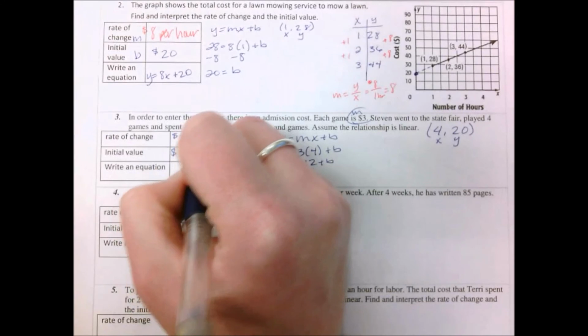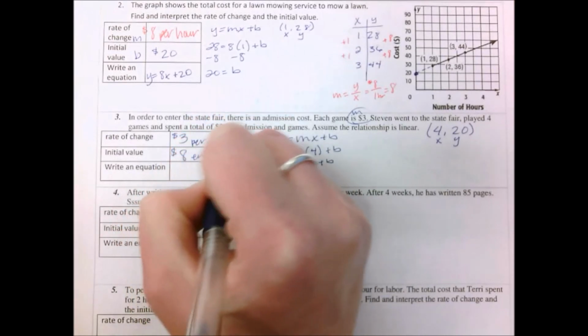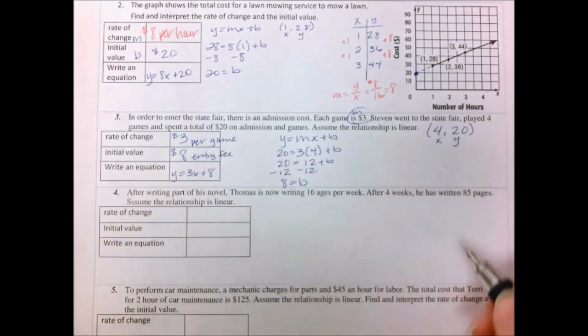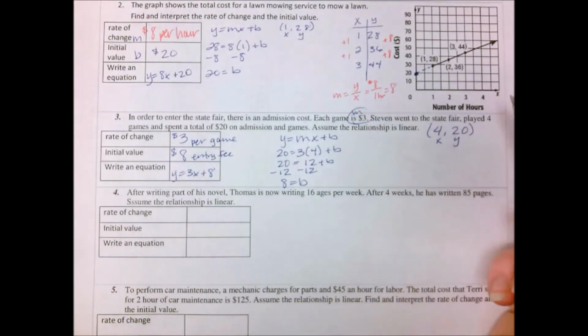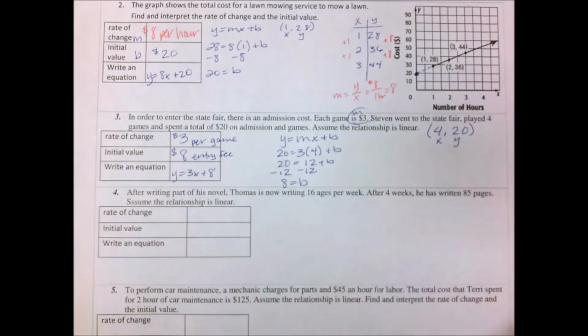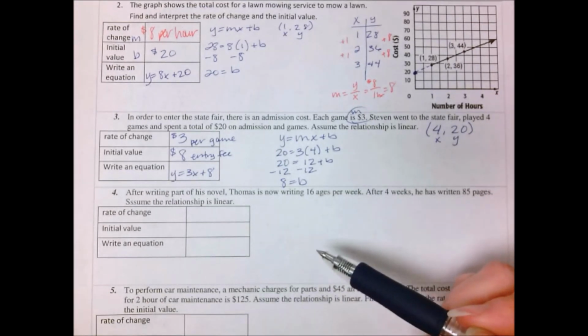So what this means is that we're paying $3 per game, and then it's an $8 entry fee. When I go to write my equation, I'm looking at 3x plus 8. You could have figured this out with a little bit of logic. If you know he played 4 games and they're each $3, well, 4 times 3 is $12. So of the $20 that he spent total, you know 12 of those dollars were on games, so you could subtract that and get your b. Basically, it's a way to logic out the equation that I just did here.